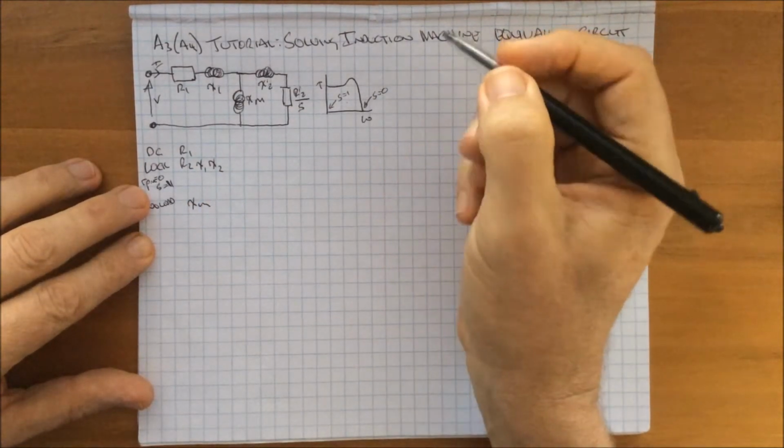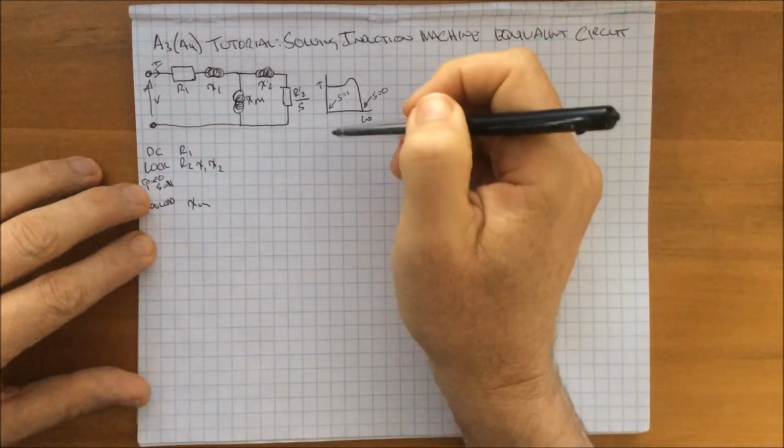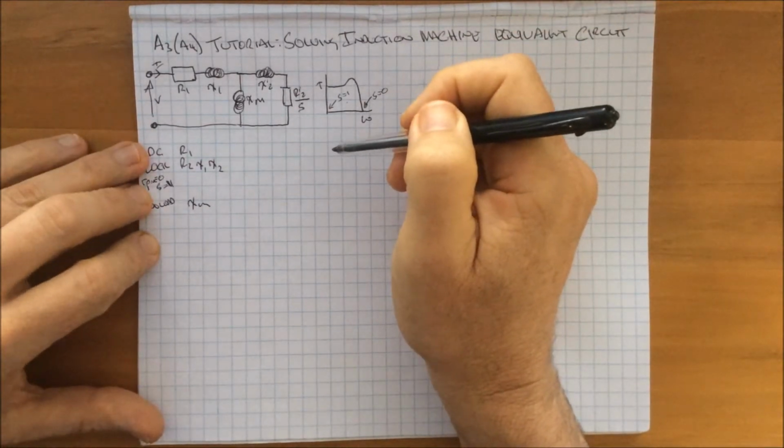So what we'll do is we'll go through, we'll pretend we've got some numbers. I've got a worked example here that I've done before that I show my students.